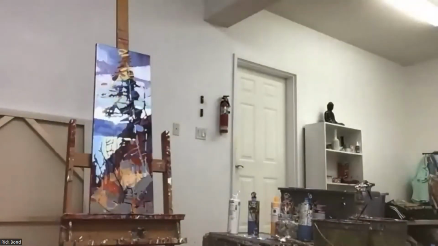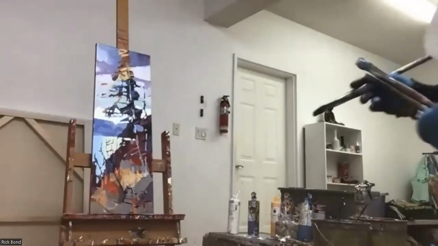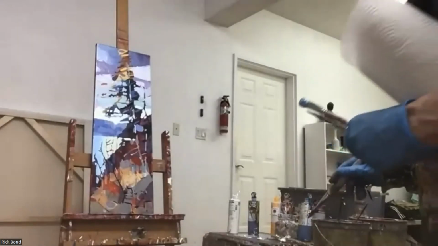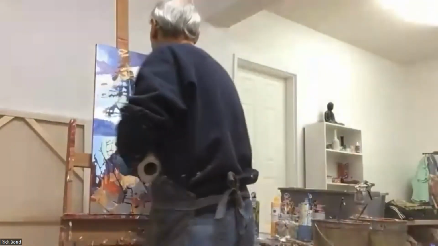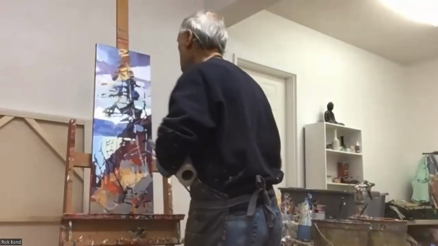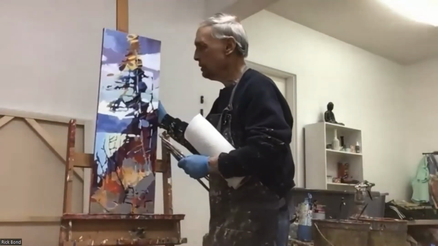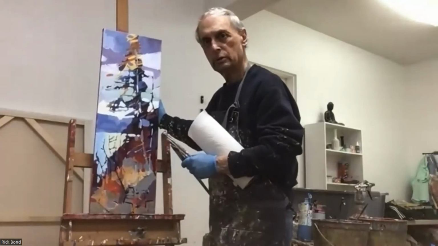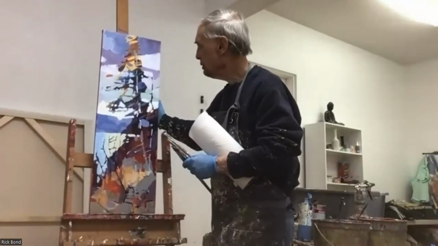And let's see. So what are you thinking of the tree? A little different? It changes its character so much when you go in and do the negative painting. It creates some interesting shapes.